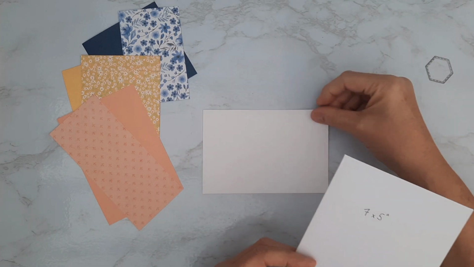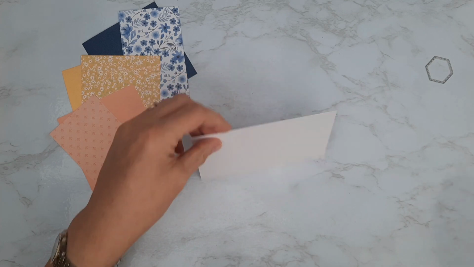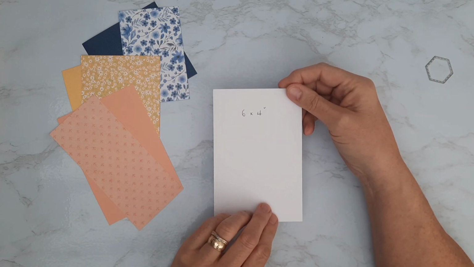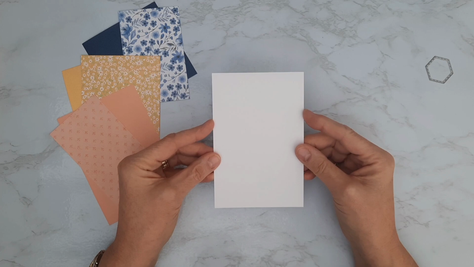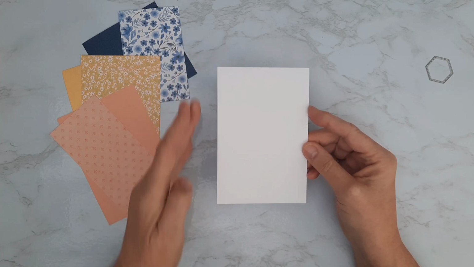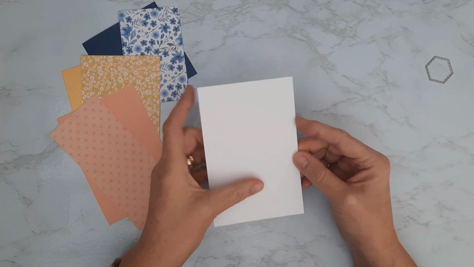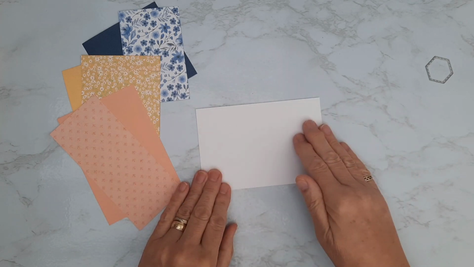But my first piece that I'm going to work on is actually a piece of 6x4. Now I cut this with a die, but again, if you don't have dies, you can just cut this with your trimmer or your guillotine. And I want to work on this way.